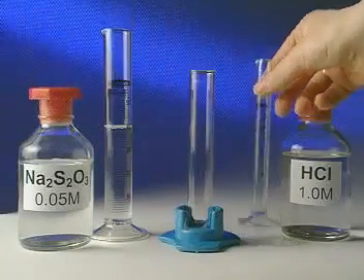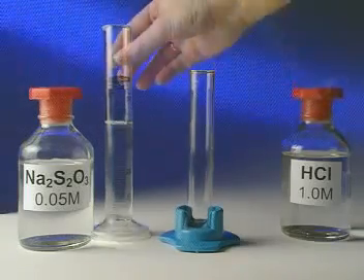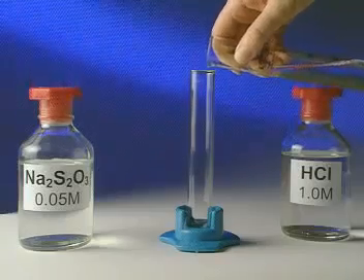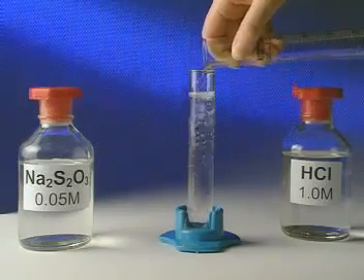One way of measuring the rate of a reaction is to look at how quickly the products are formed. The reaction between hydrochloric acid and sodium thiosulfate produces a suspension of solid sulfur.